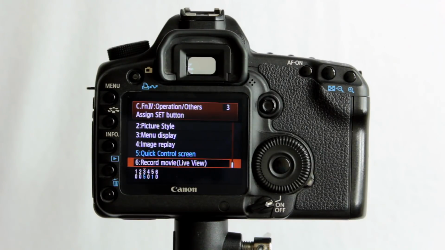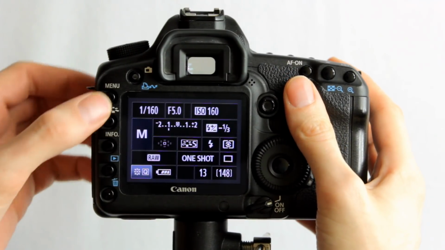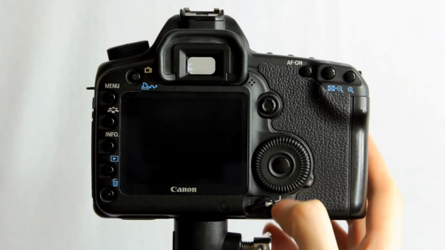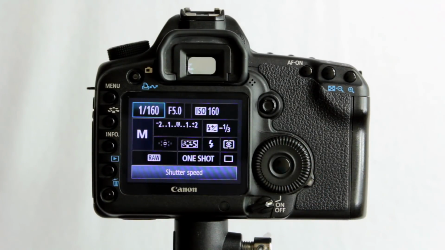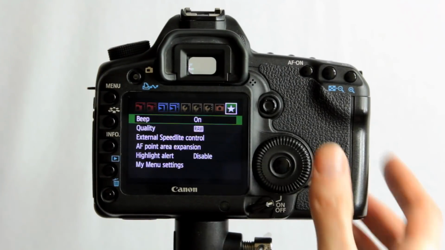I've left it on the quick control screen, which is here. Whenever you press this, I'll tell you what, we'll get rid of that. And as soon as I hit the set button, it brings that screen up. Similar to the screen you would have seen on your Canon Rebels 500D, 600D and others such as that. So we'll go back into the menus.